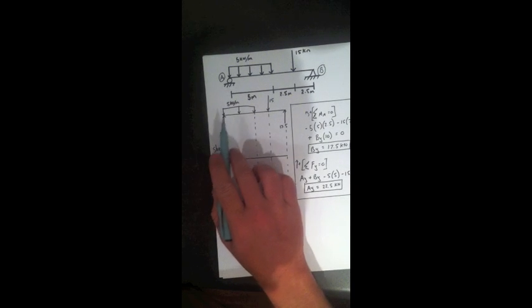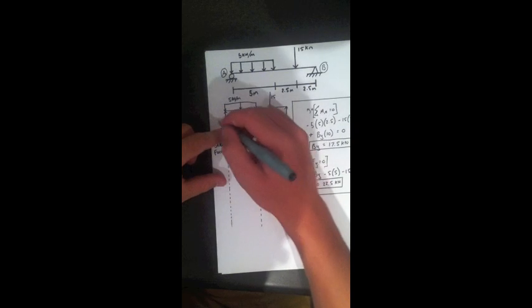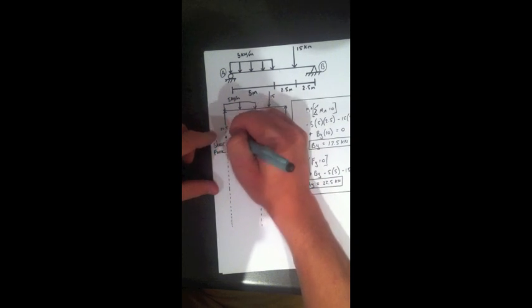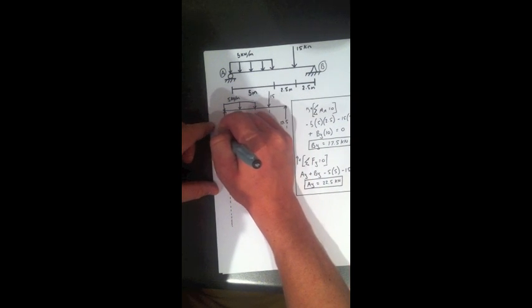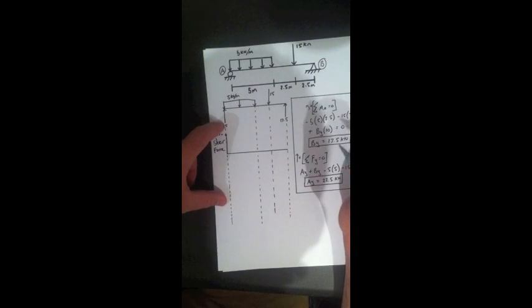Basically, all you're doing is just drawing in the shear force caused by these loads. So at the start, we're going to go up 22.5. I'll write that in there. That's the jump up there caused by the reaction at A.